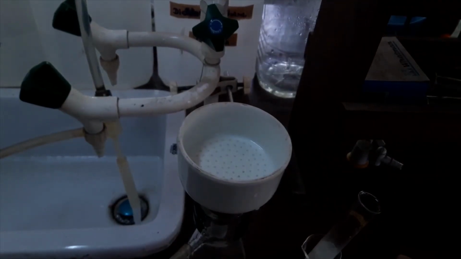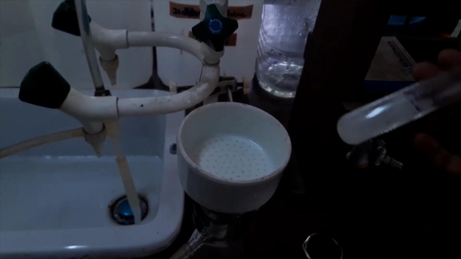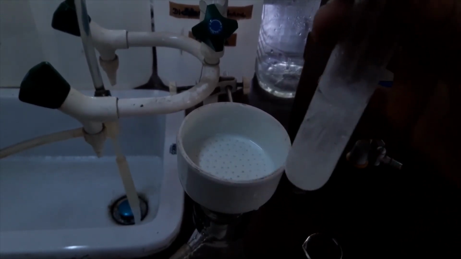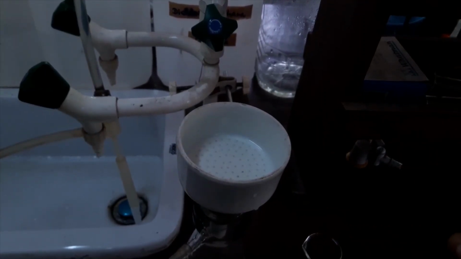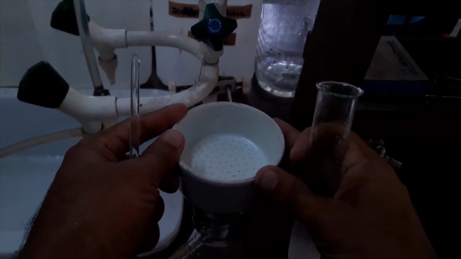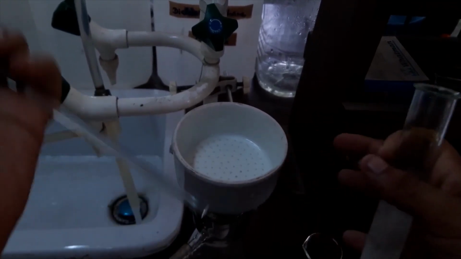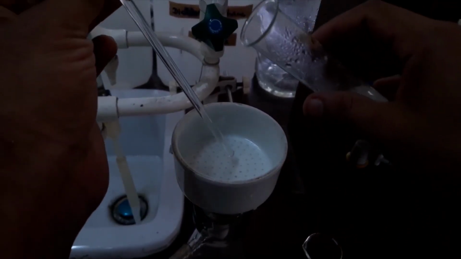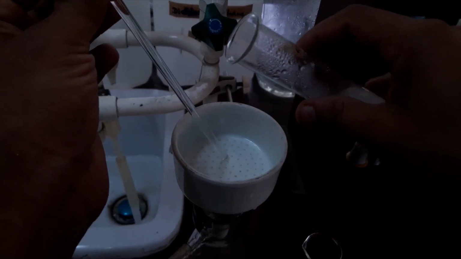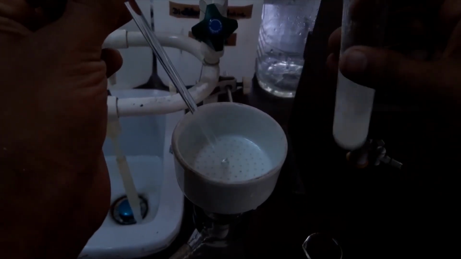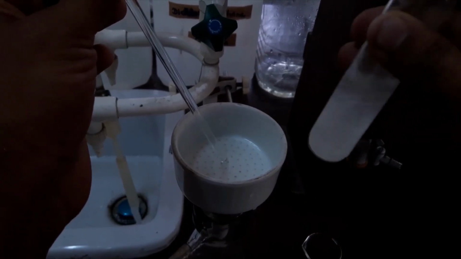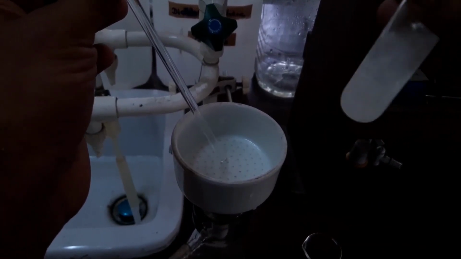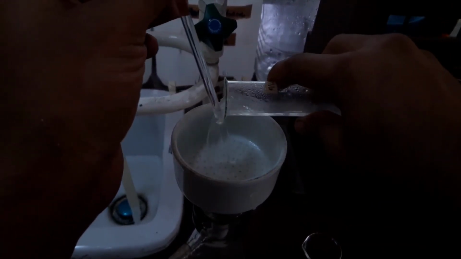Okay, now here I have my crystals. I will filter these crystals by using this filter paper and this Buchner funnel apparatus. To deliver our crystals onto the filter paper, I will use a glass rod. You can see here I have my crystals. I will shake it very well, and I will filter like this.